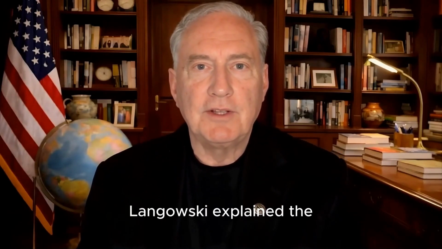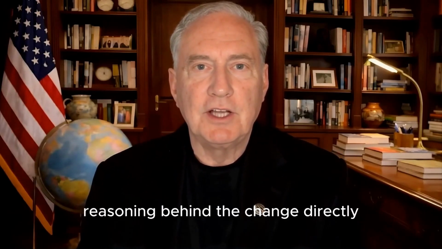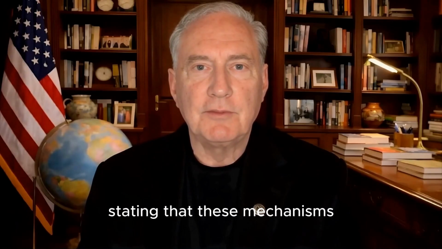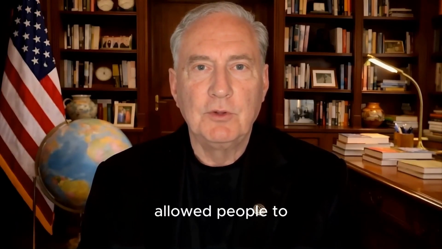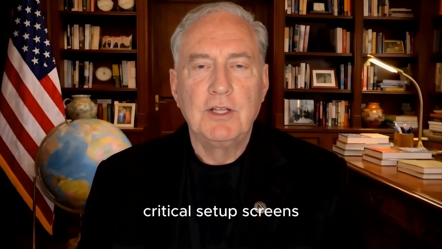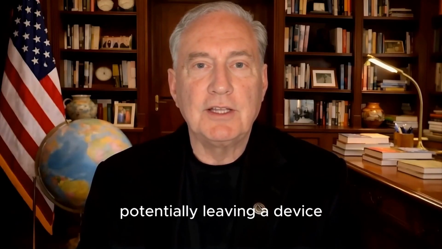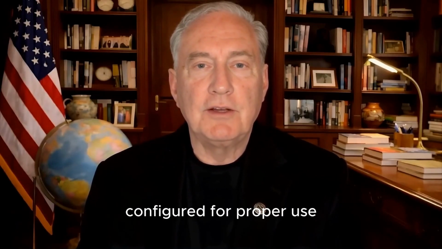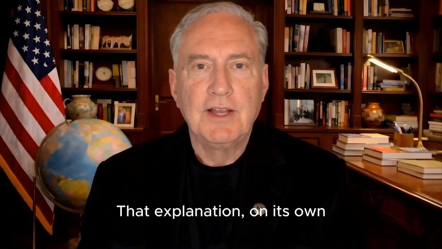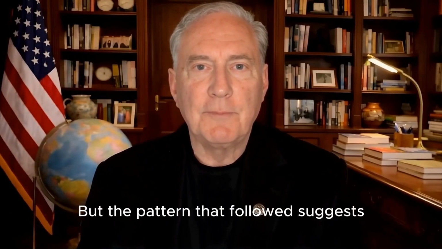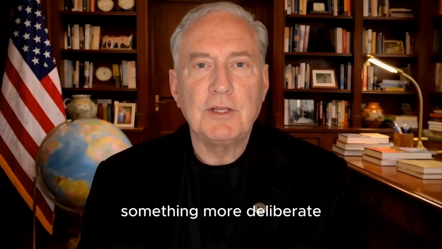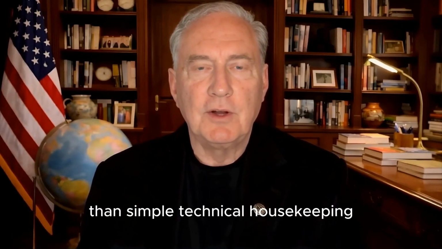A Windows Insider Program representative explained the reasoning behind the change directly, stating that these mechanisms were being removed specifically because they allowed people to skip what she called critical setup screens, potentially leaving a device that was not fully configured for proper use. That explanation on its own might sound reasonable enough, but the pattern that followed suggests something more deliberate than simple technical housekeeping.